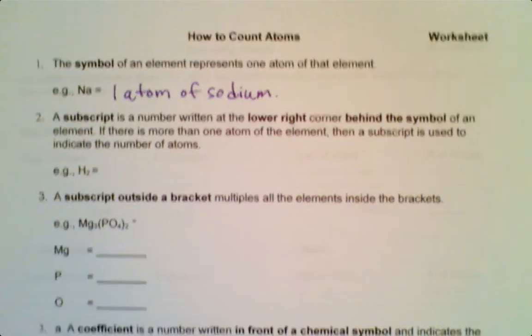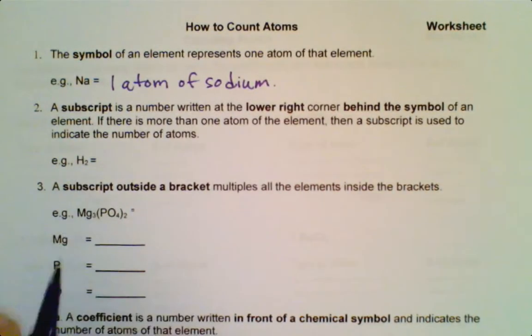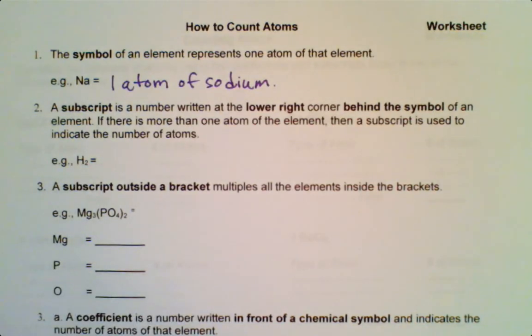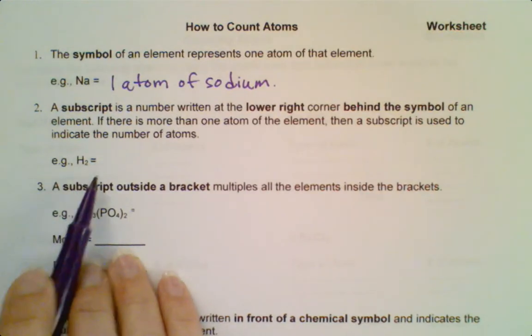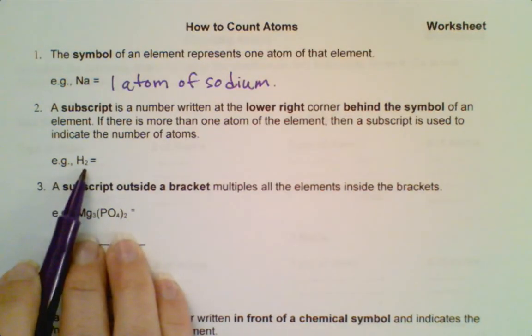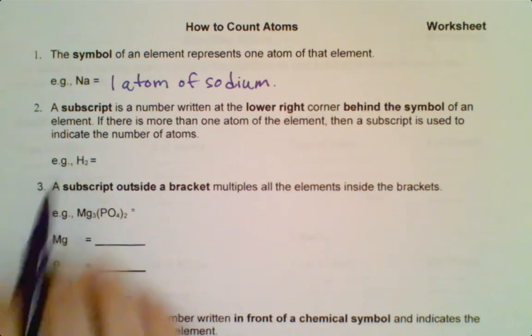Now, whenever we have a molecule, you will have a smaller subscript, which is always written in the lower right corner beside the element symbol. If there is more than one atom in that particular molecule, you will state how many there are. So in this case, this indicates that you have two atoms of hydrogen.